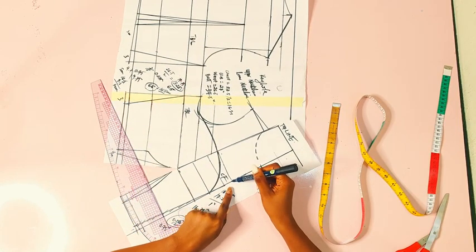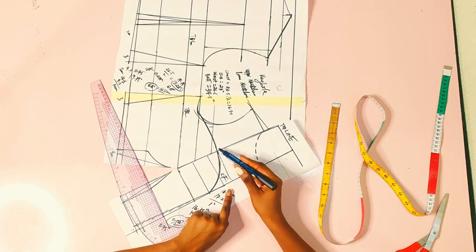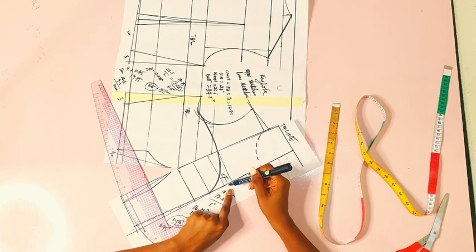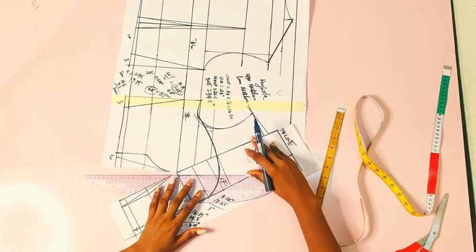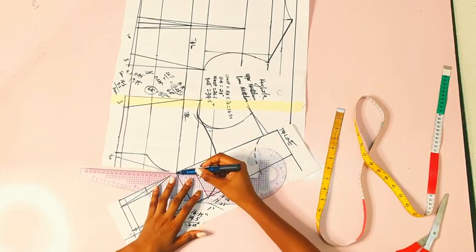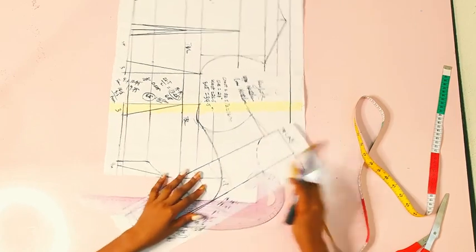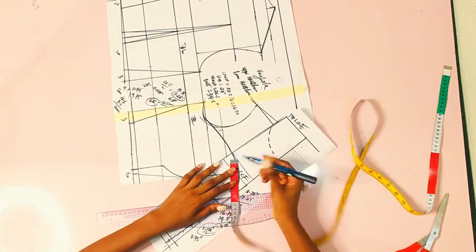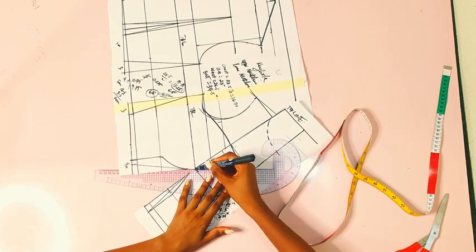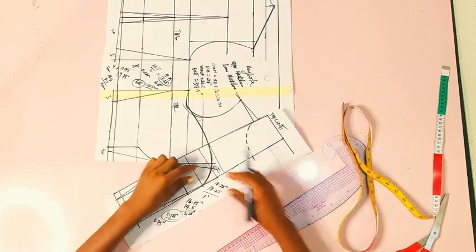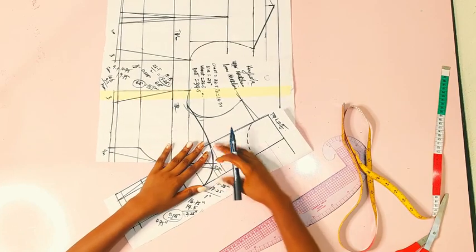If this distance from here to where this sweetheart neckline is more than 0.75, you need to do this tightening I'm about to show you. So just draw a line this way and then measure 1 centimeter. That's 0.375, and this is what we're going to use to tighten the bustier completely.